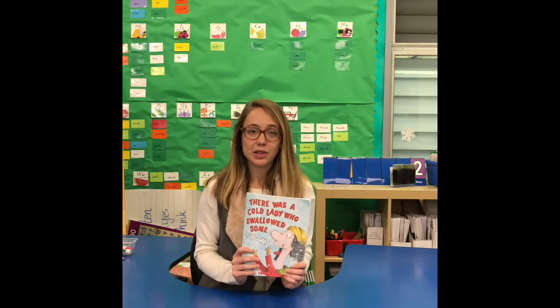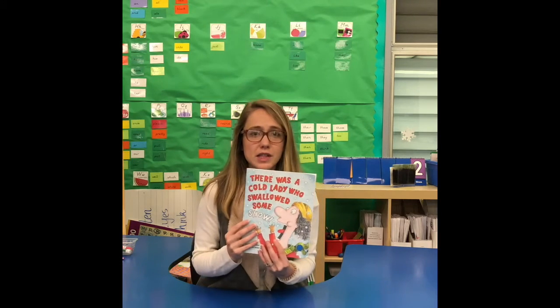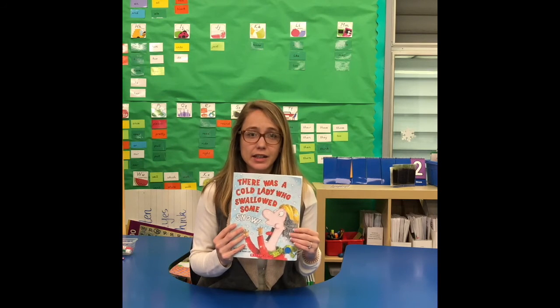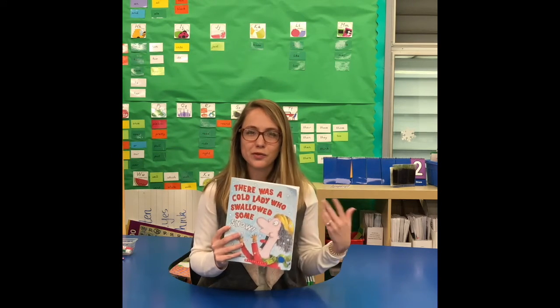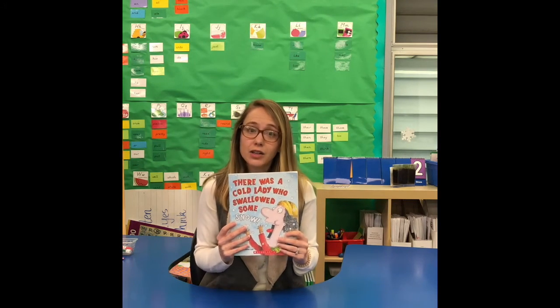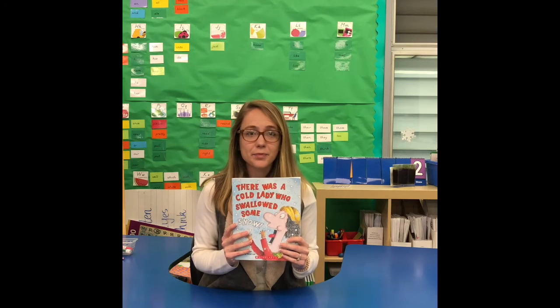So with previewing, you can use the front cover, use some of the information inside the story, and I just refer to it as a picture walk, so walking through the pictures and looking at the text, and then closing it out, and your child can begin the reading. So I hope this was helpful.